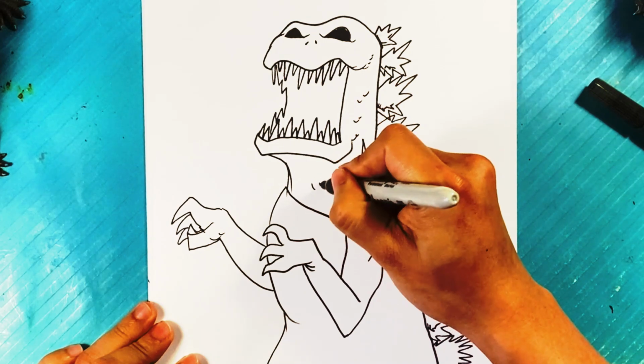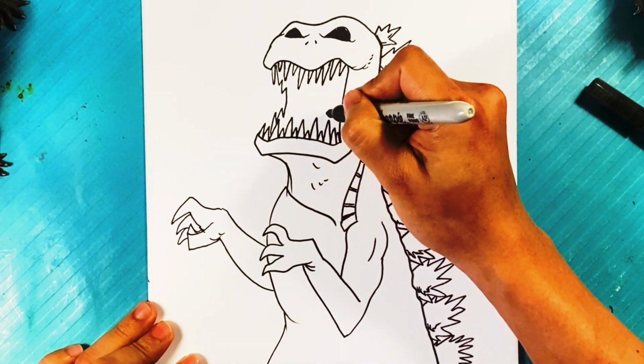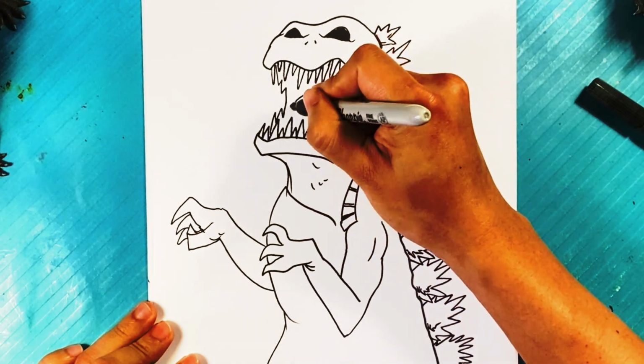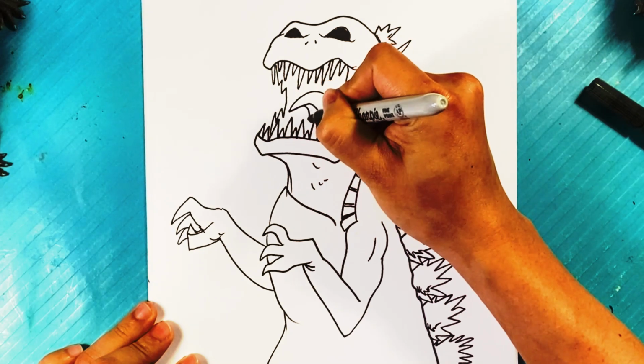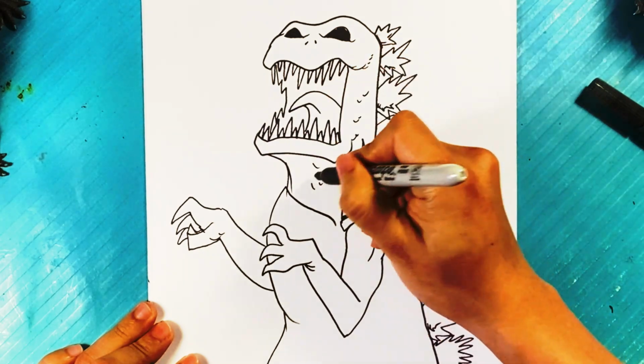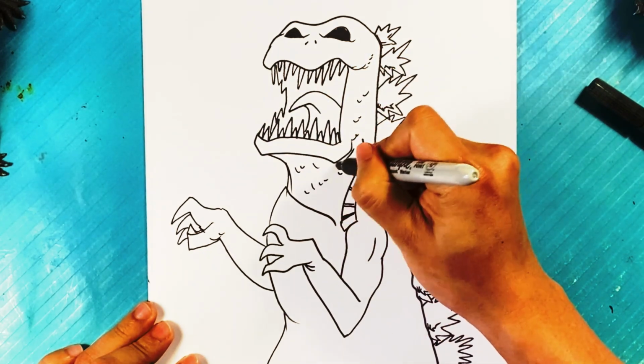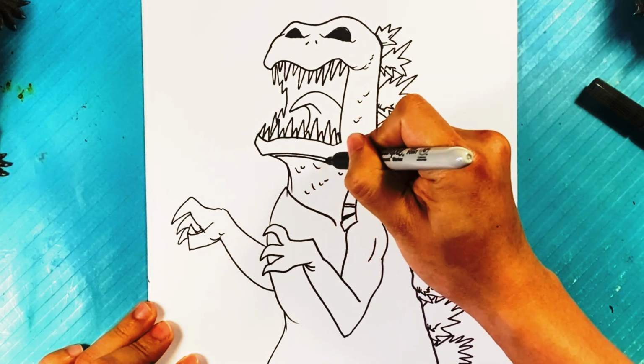Maybe curve along the side over here. If you want, you can draw a tongue in there. Didn't really do that last time, but curve, curve, curve. You can draw some maybe darker areas underneath.